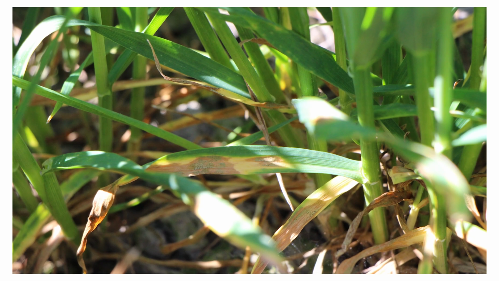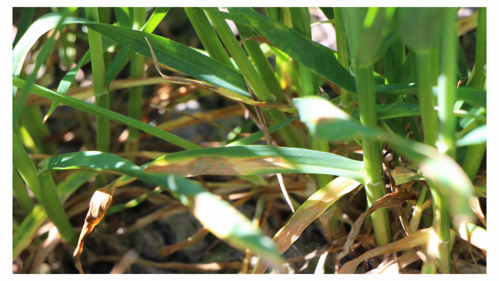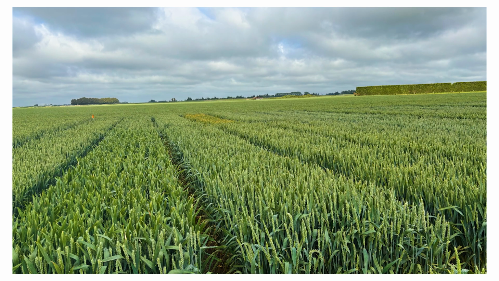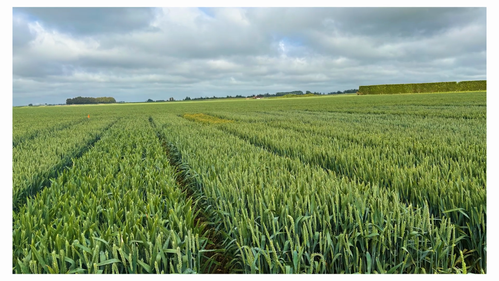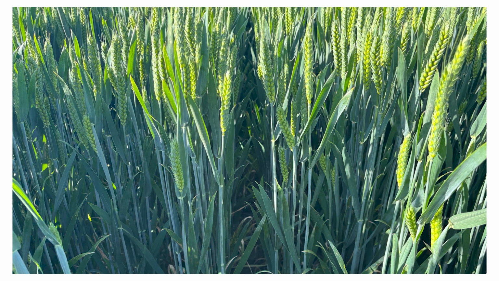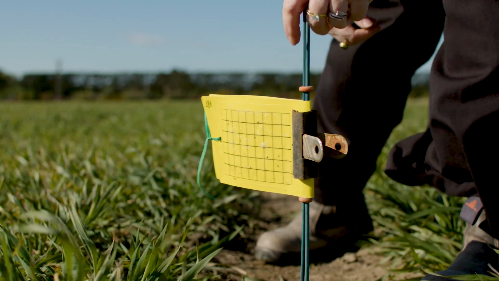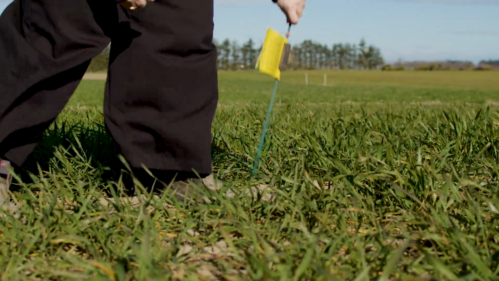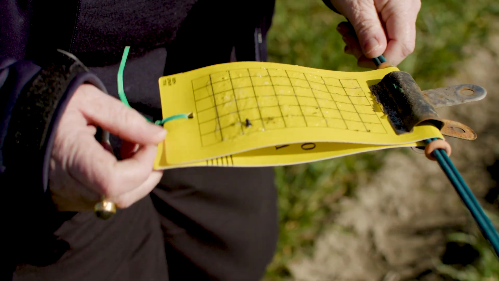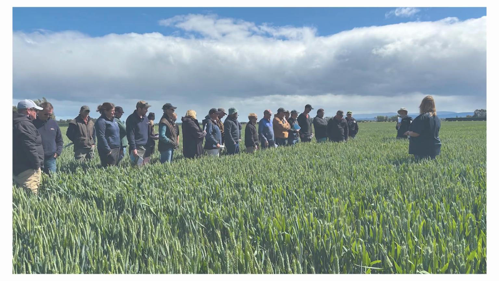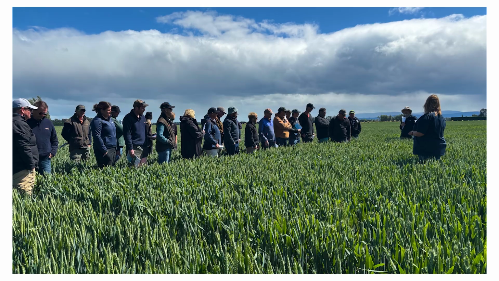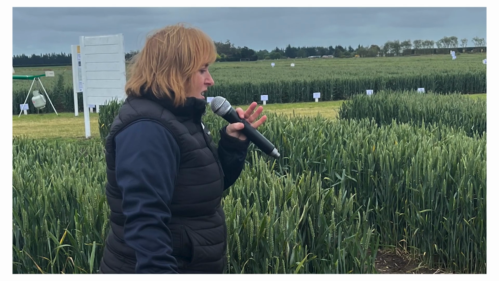Now that we've established what we need to do through stem extension and spending the bulk of our money at that T2 timing, so our most economically important leaf, what are we going to do to get us through to the end of the season? Our T3 timing coincides with final head emergence and the start of flowering. And this is important to protect against head diseases and also to get us through to the end of the season. By the time we reach T3, we'll have a better idea of how the season has panned out and what we might need to do to get to the end of the season.